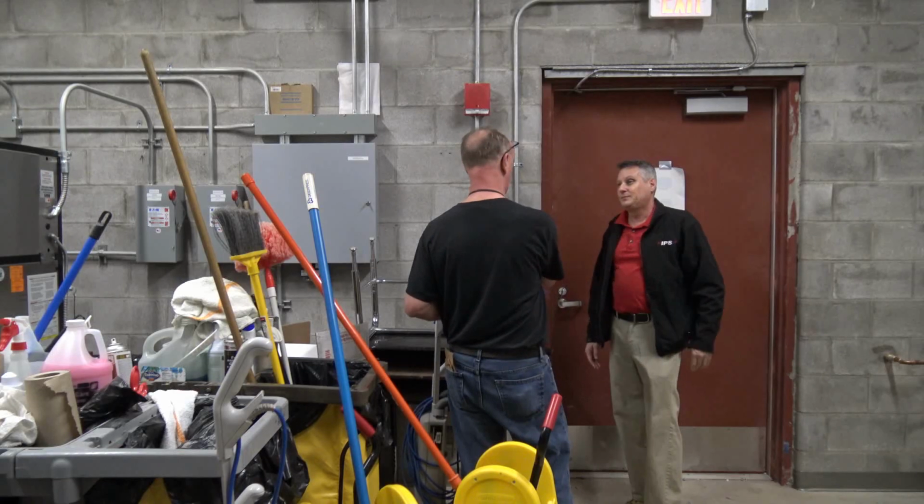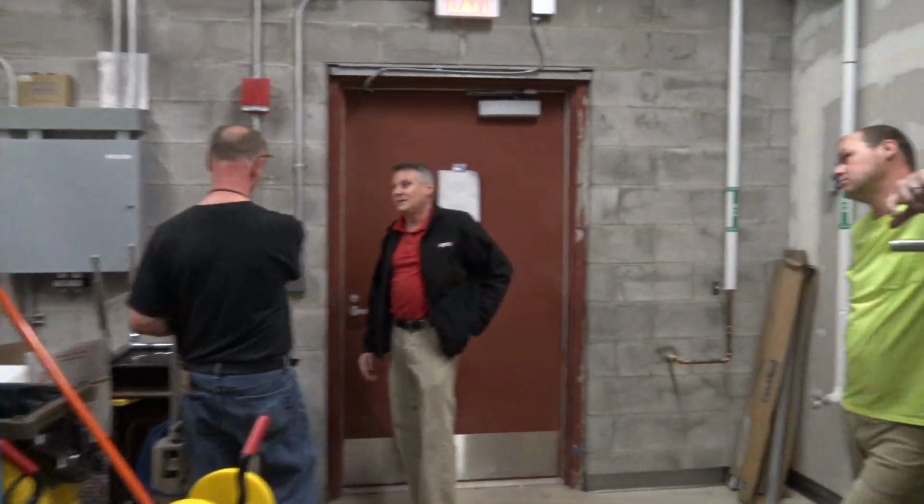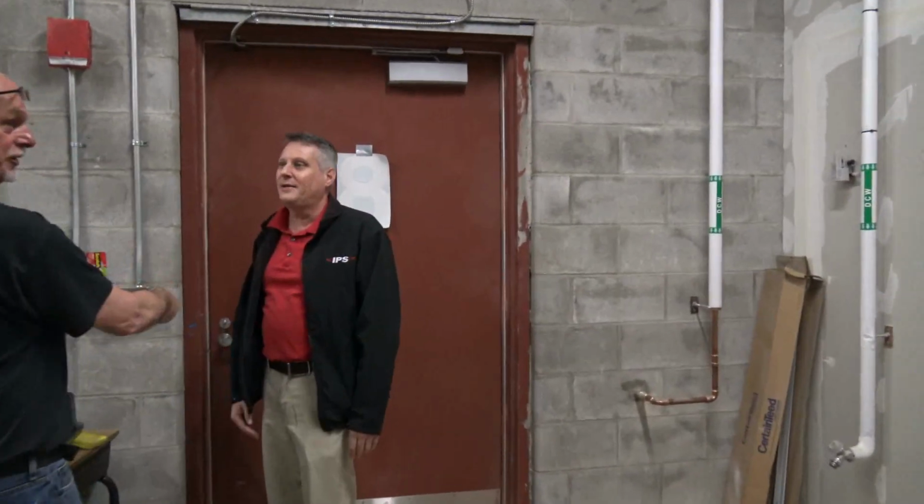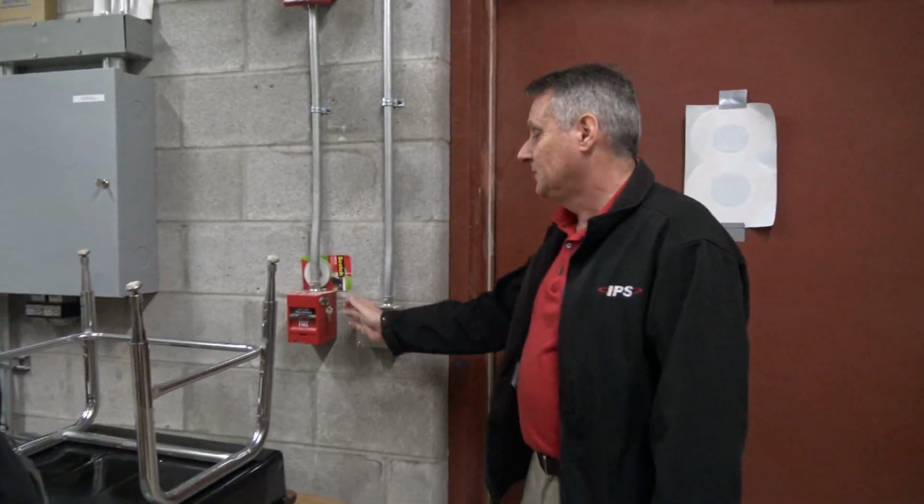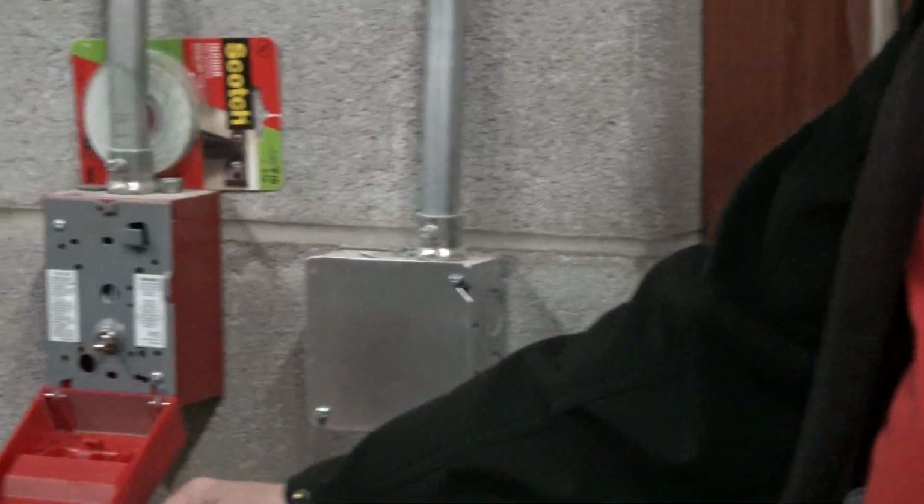That's the way the old building was, the same way. I used to pull these. That's just a standard code. They reset it before I even left. Yeah, that's the way the old building was. So, did you want to see this?